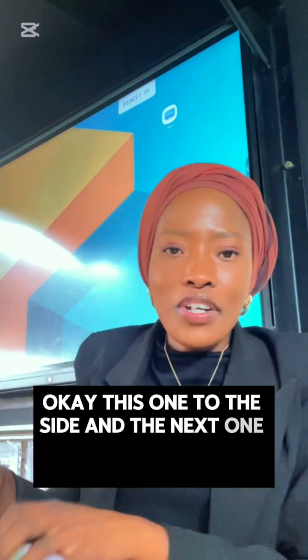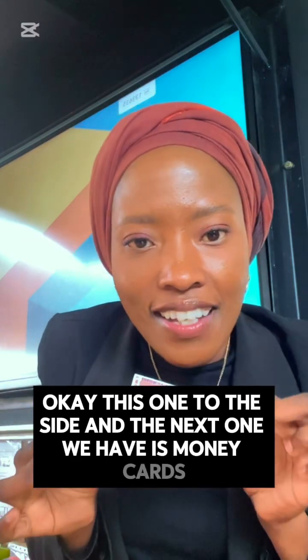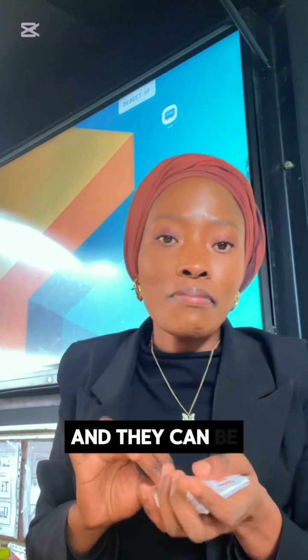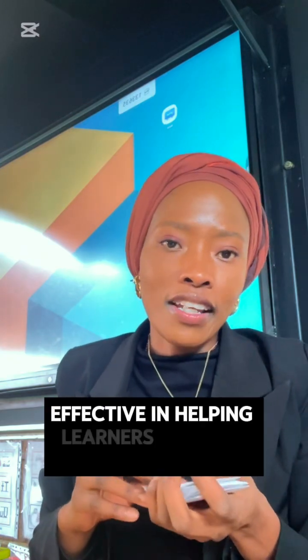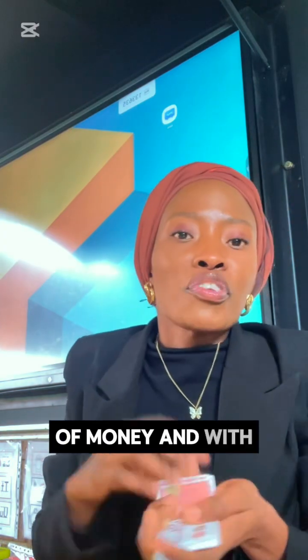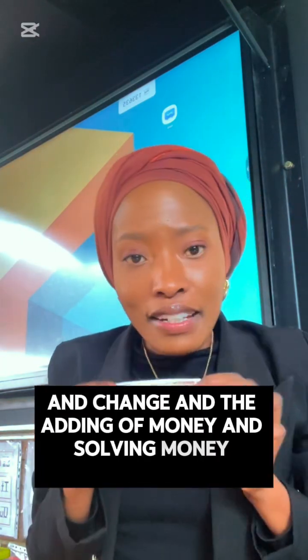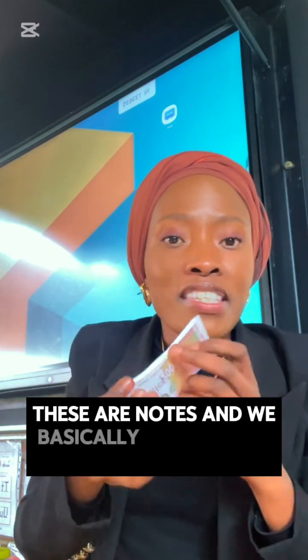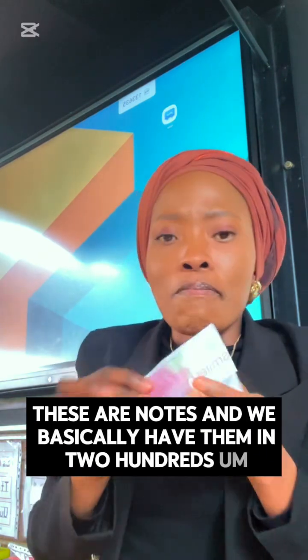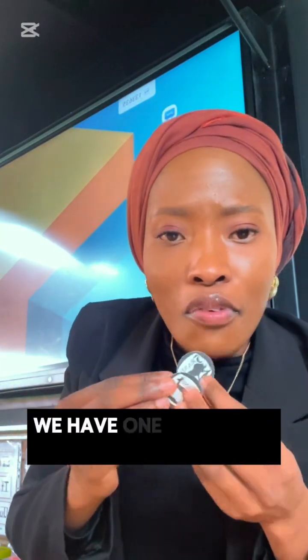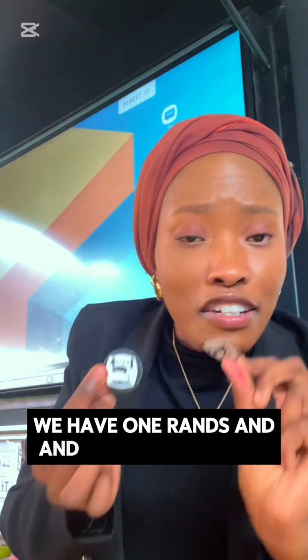And the next one we have is money cards. So money cards are used basically when we are dealing with money, and they can be effective in helping learners to have understanding of money and change and the adding of money and solving money problems. Those are notes, and we basically have them in 200s. We have 200 here, 50, and there are coins as well. We have 1 rands and 5 rands as well.